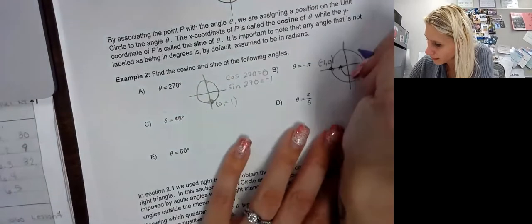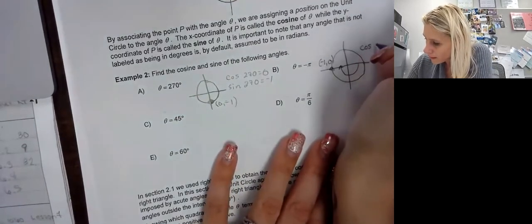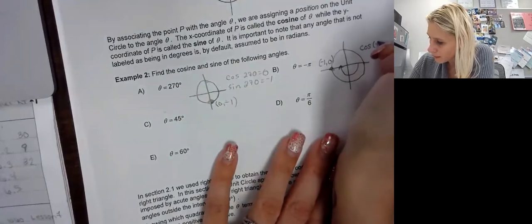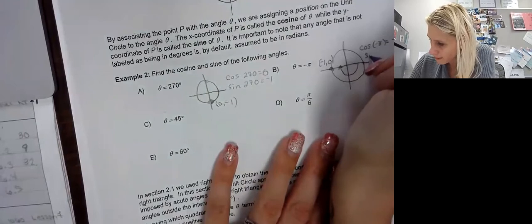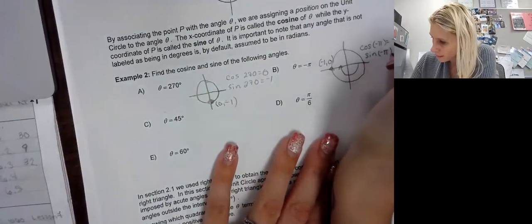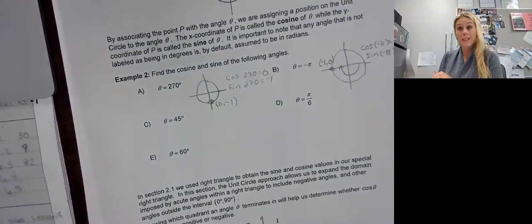So let's write that in then. So cosine of negative pi is -1, and sine of negative pi is 0.